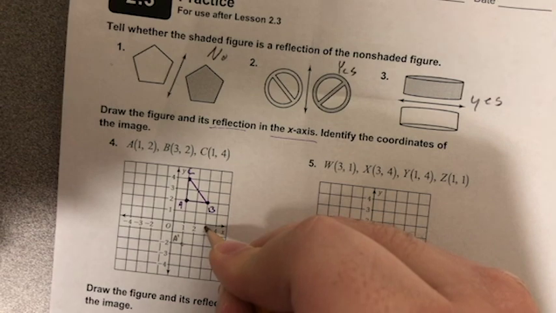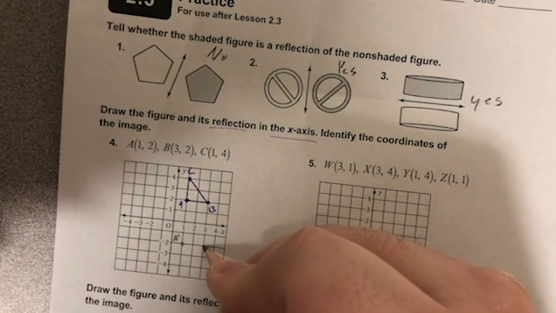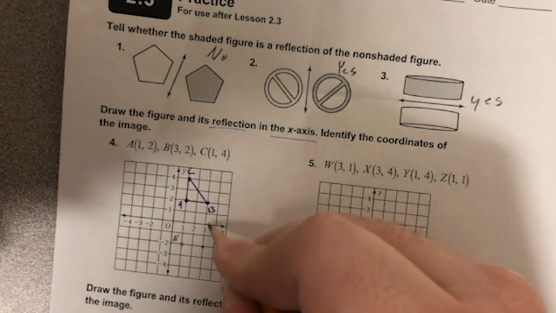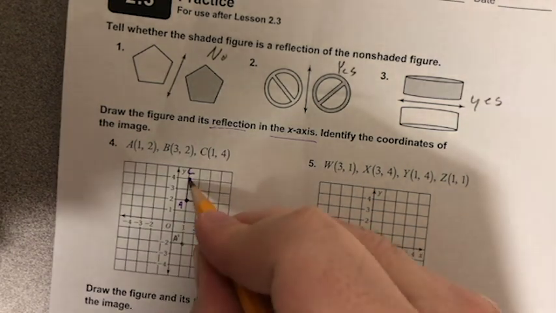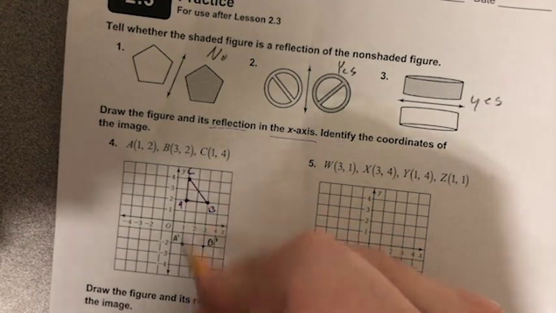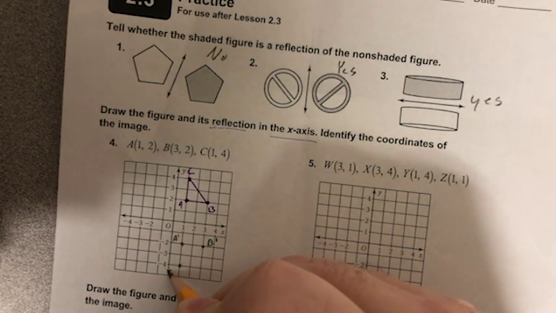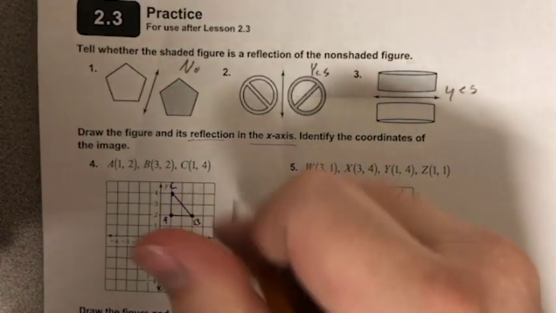B is going to be the exact same distance away from the x-axis. So there's a difference of 2 here, there's a difference of 2 here, so that becomes B prime. And then C will be the exact same distance, which is 4, and this is 4, and that becomes C prime. So we can label it.